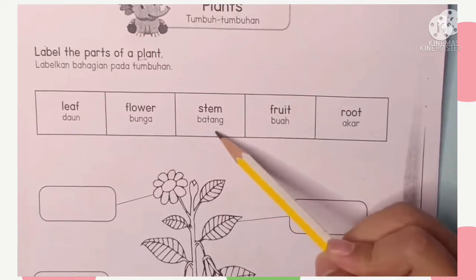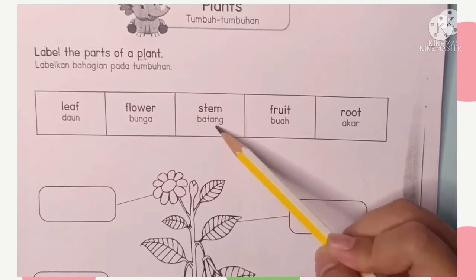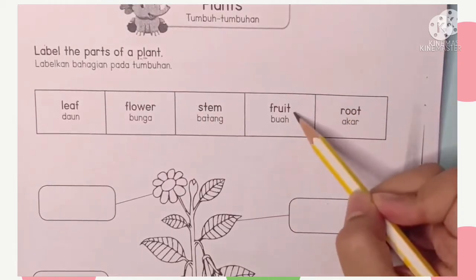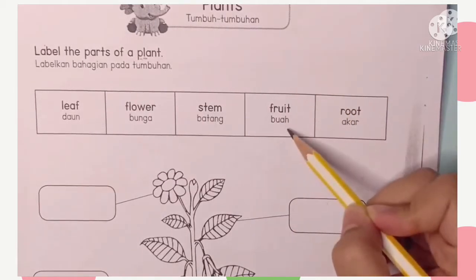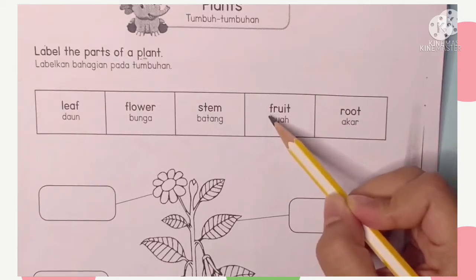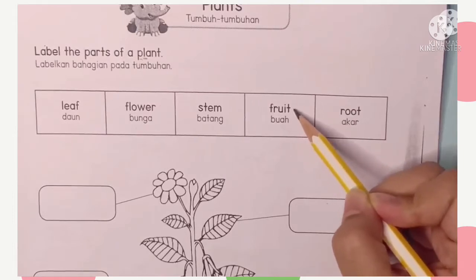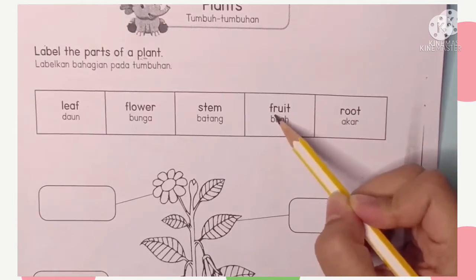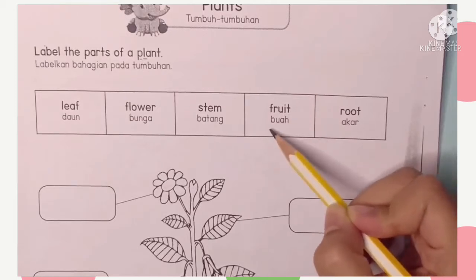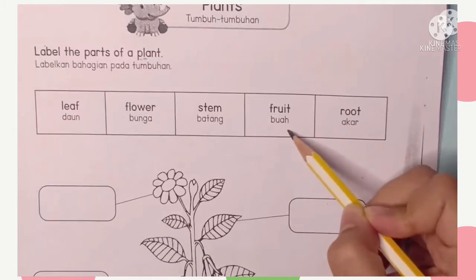B-A-T-A-N-G. Batang. Fruit. Buah. Fruit. Buah. F-R-U-I-T. Fruit. B-U-A-H. Buah.